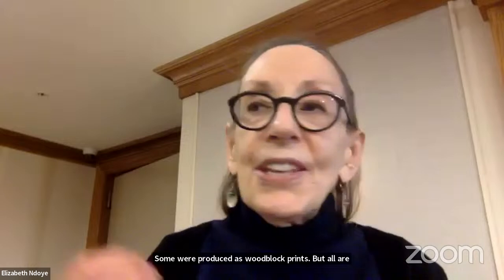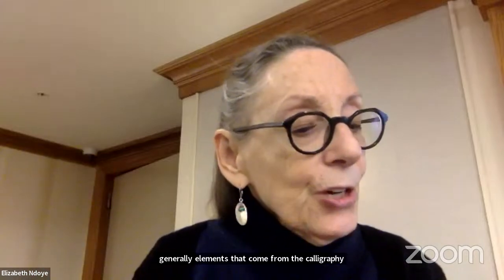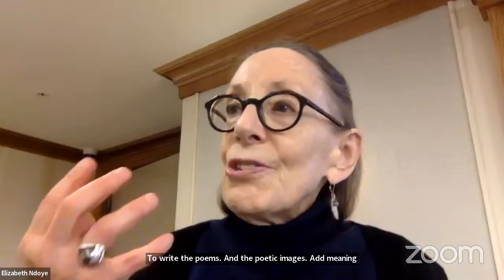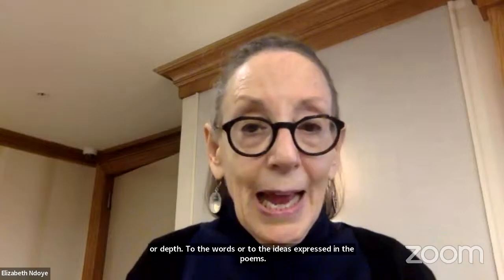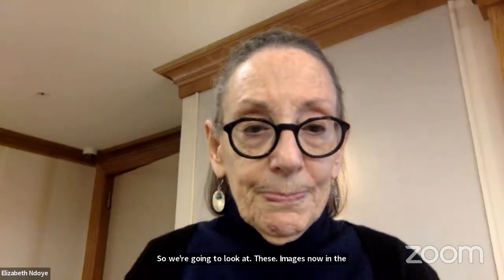Some were produced as woodblock prints, but all are generally elements that come from the calligraphy used to write the poems. And the poetic images add meaning or depth to the words or to the ideas expressed in the poems. So we're going to look at these images now in the slideshow.